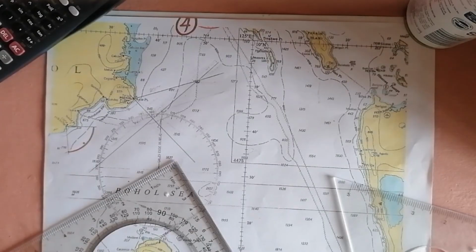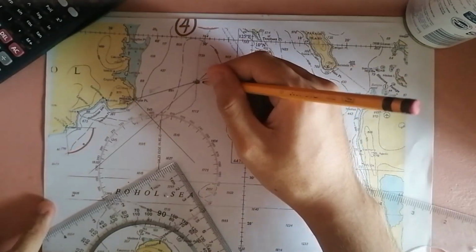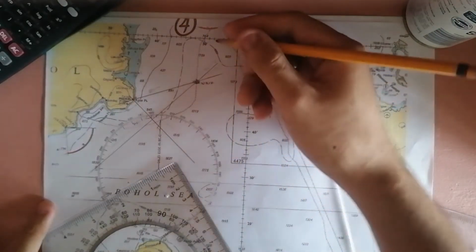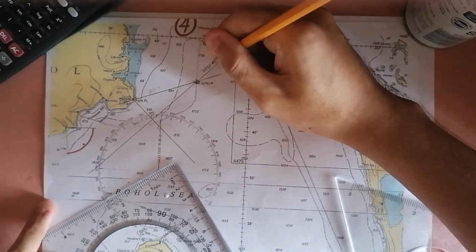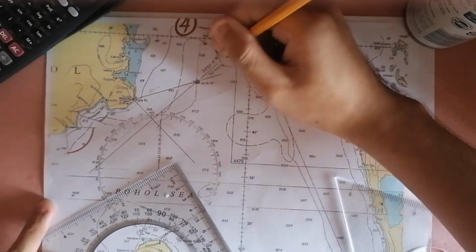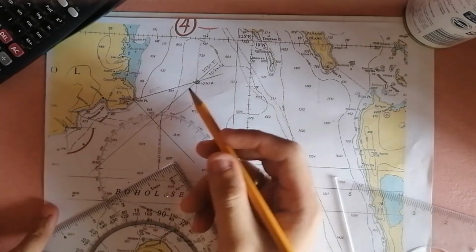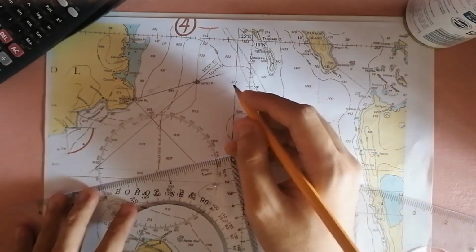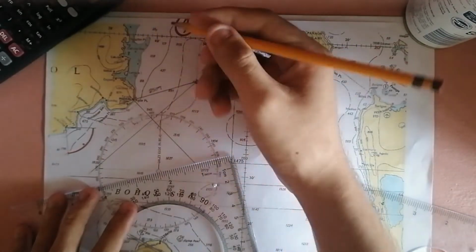So we have the fixed position at 10:30 hours. This right here. So this is 10:30 hours. And we have the ship's course of 225 degrees true and a speed of 10 knots. The first LOP for Aguio Point Lighthouse, which is 250 degrees true.